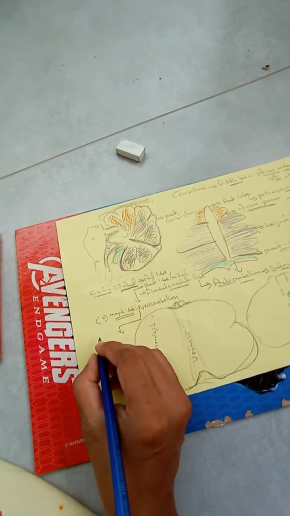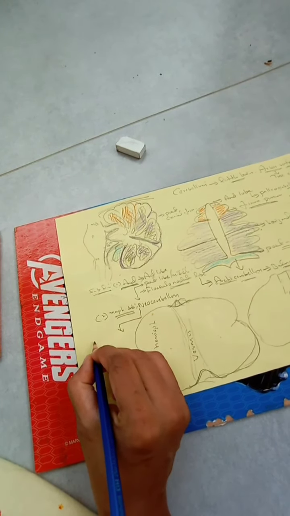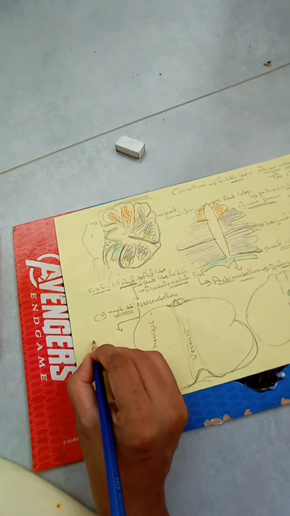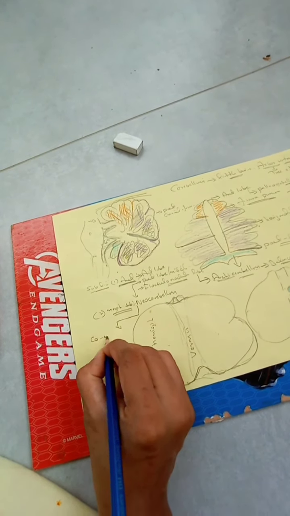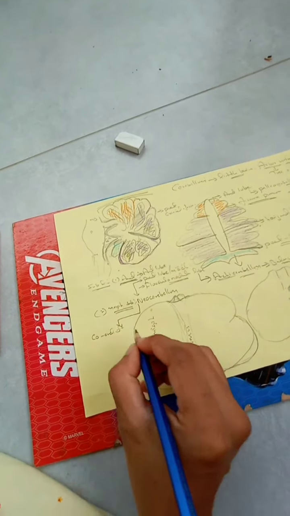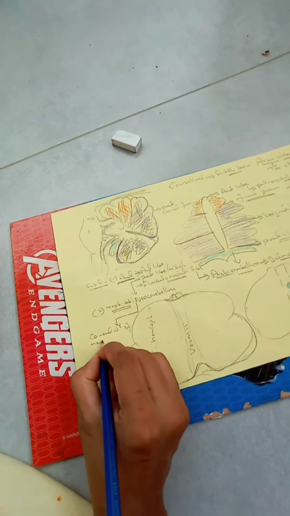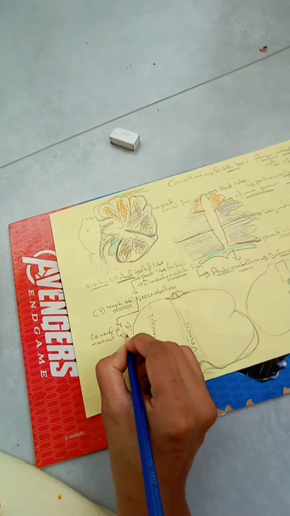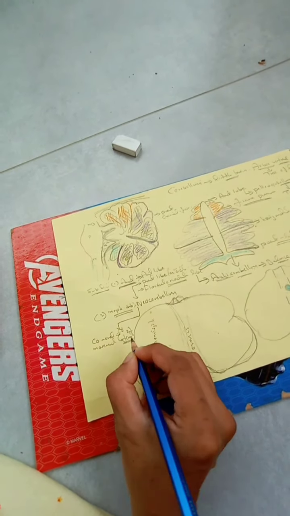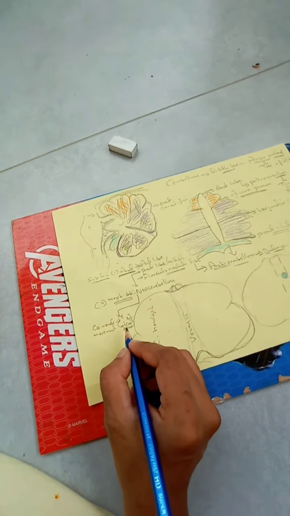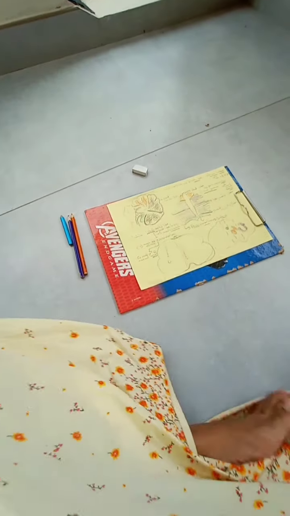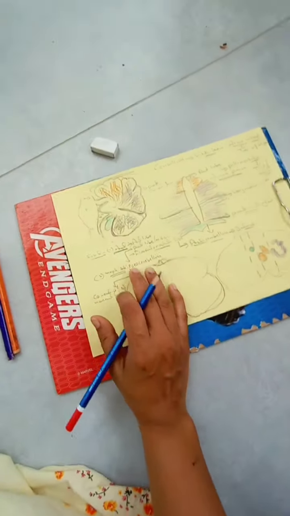Now this is responsible for what, you know? It is responsible to maintain our coordination, that is, coordination of our movements. Fine movements, F-I-N-E, fine movements. You need to remember this. Gross movements coordination is by our basal ganglia. This is for fine movements.